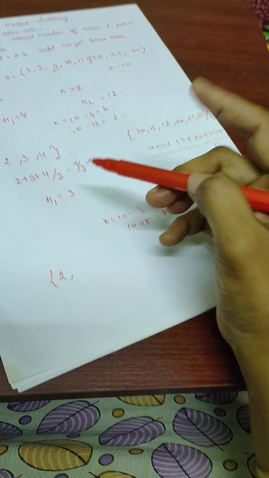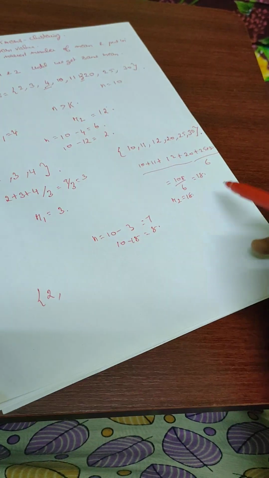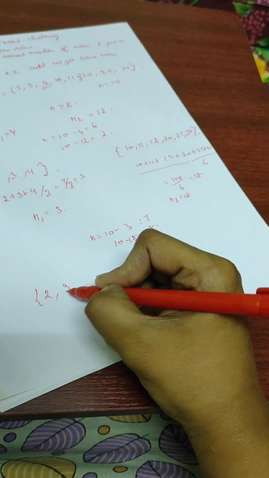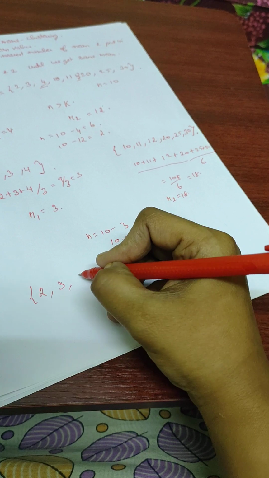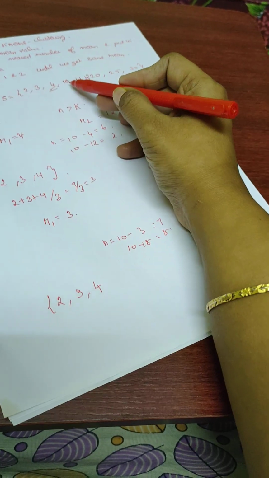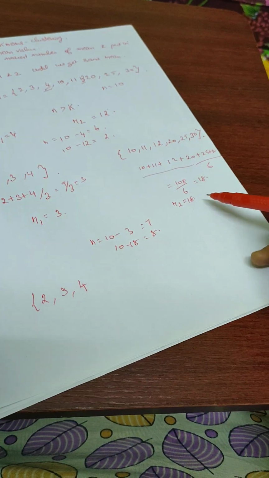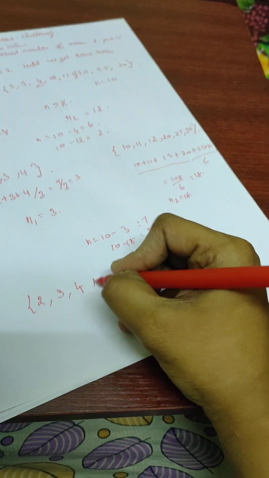Similarly, 3 minus 3 is 0, whereas 3 minus 18 is equal to 15. So I will put 3 here. Similarly, 4 minus 3 is 1, so I will put 4 here. And if you take 10, 10 minus 3 is equal to 7, whereas 10 minus 18 is equal to 8. So I will put 10 here.